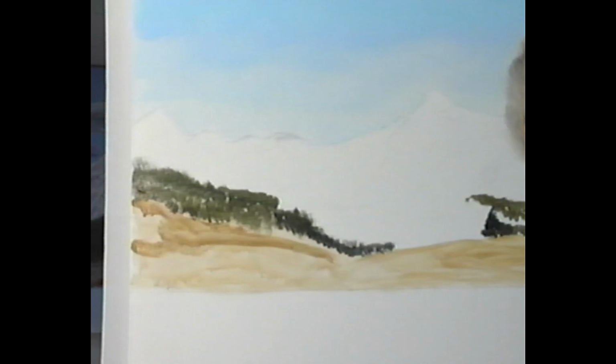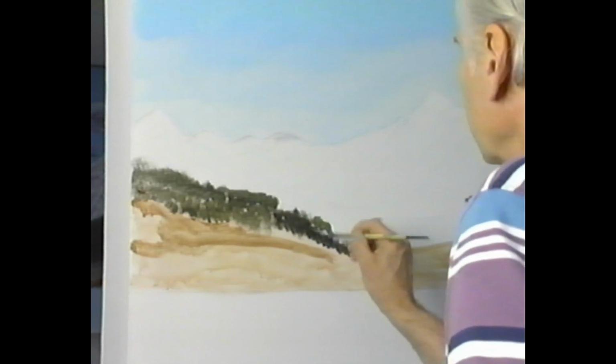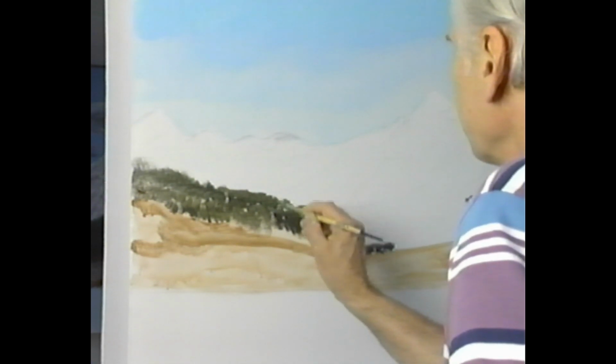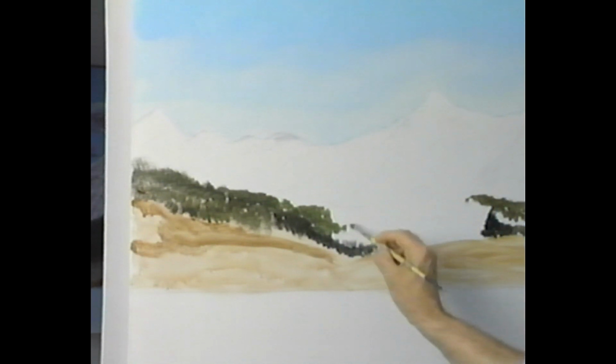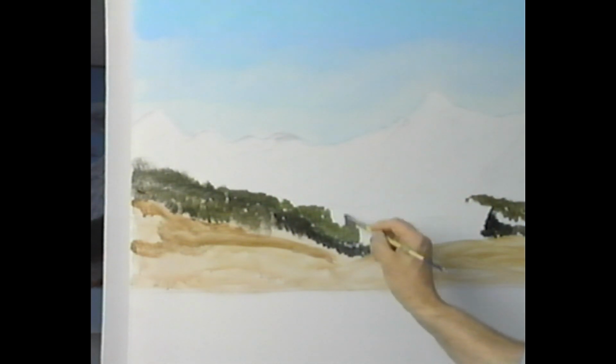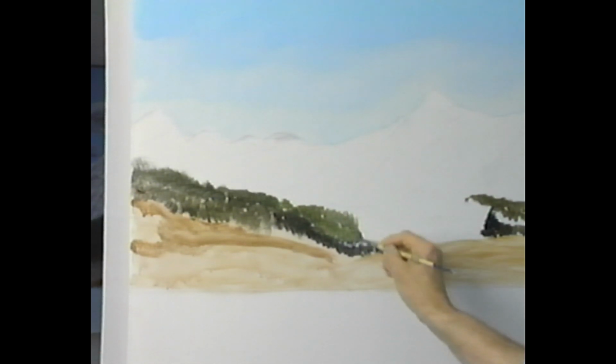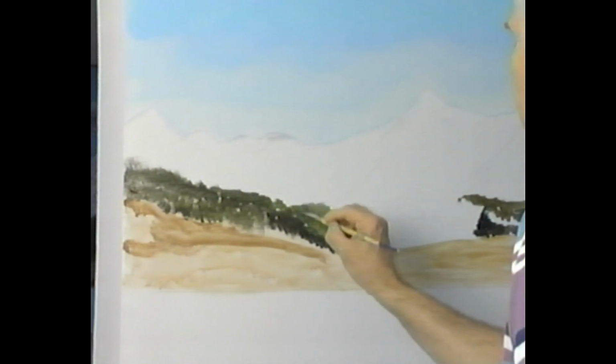And we'll let this... as I get up a little higher in the aspen grove, I get a little lighter, still the warm green, but just a little lighter. And I cover most of the area where I think the aspens are going to be. And I'm just using the side of my brush and kind of tapping it in.